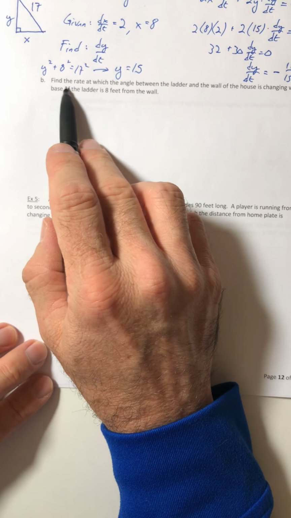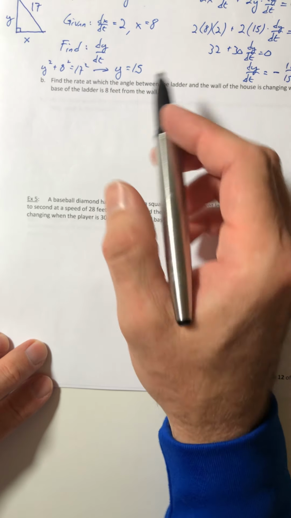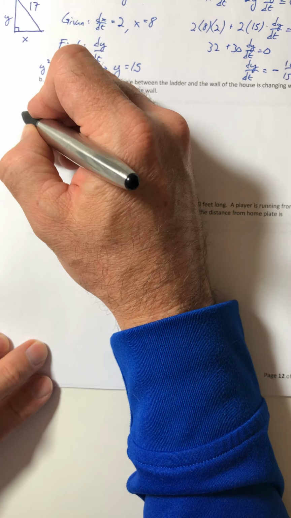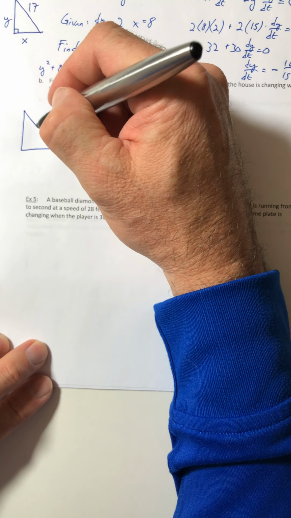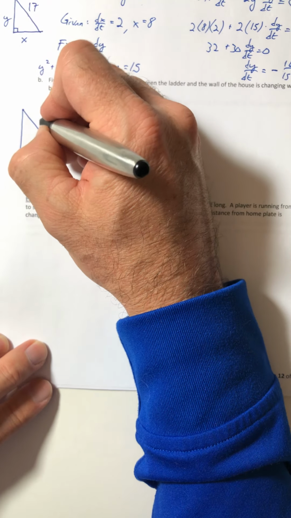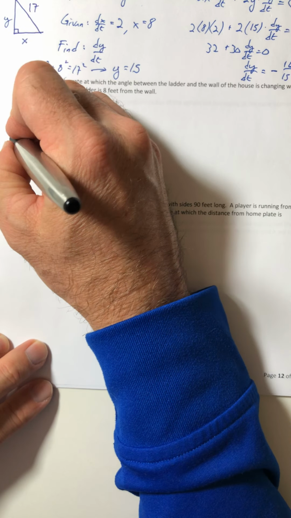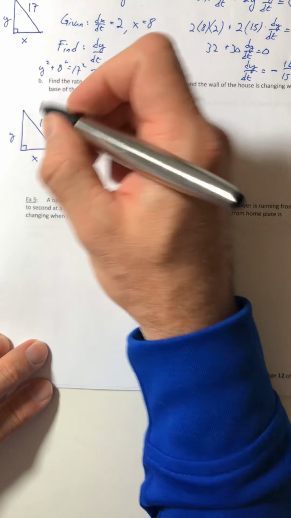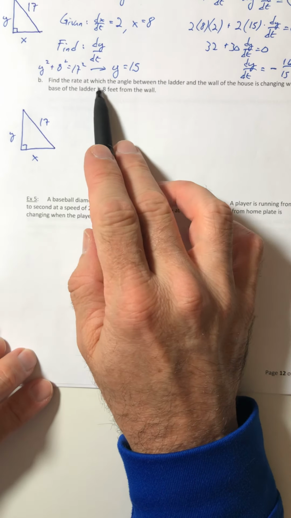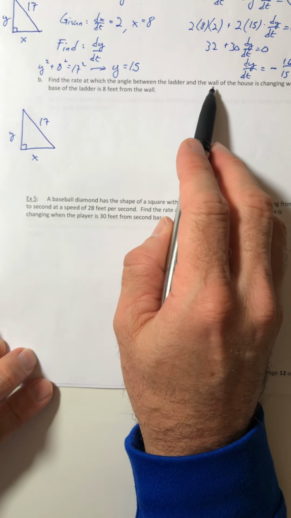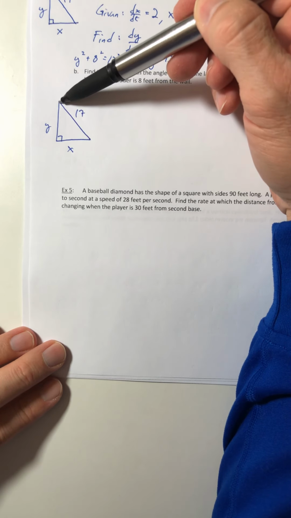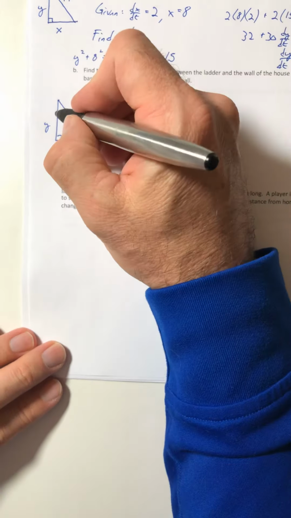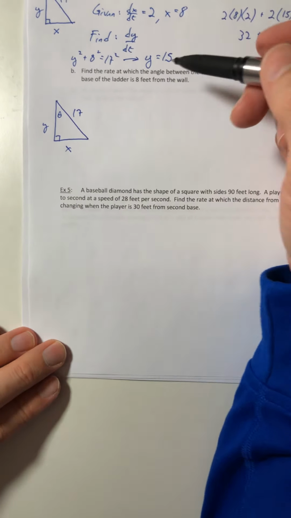Okay, part B, find the rate at which the angle between the ladder and the wall is changing. So we still have that same picture, but now there's another variable: the angle between the ladder and the wall. So here's the ladder, here's the wall, and here is the angle in between them.